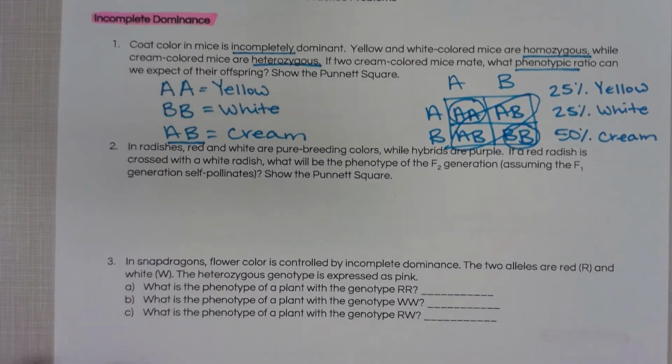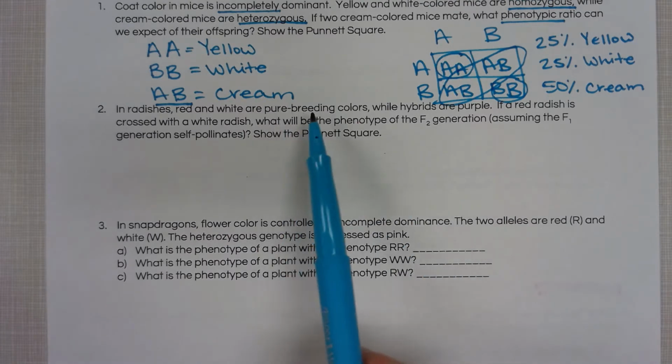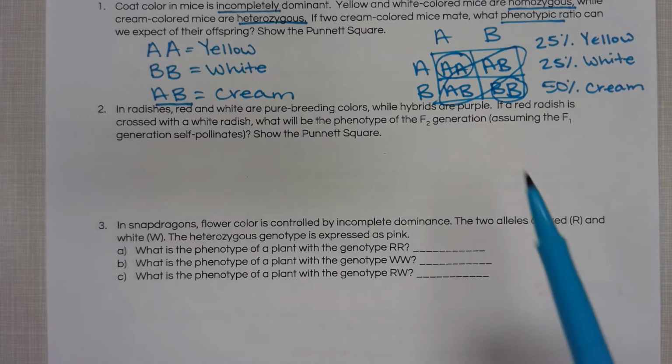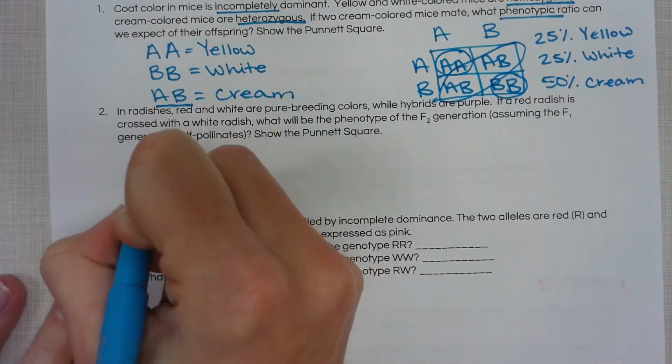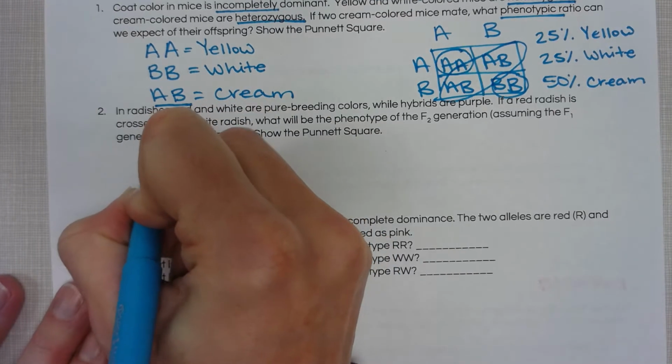All right, moving on. In radishes, red and white are purebred colors, while hybrids are purple. So remember, purebred is same, hybrids one of each. So let's write that out. We'll use R's for red. So red, purebred.